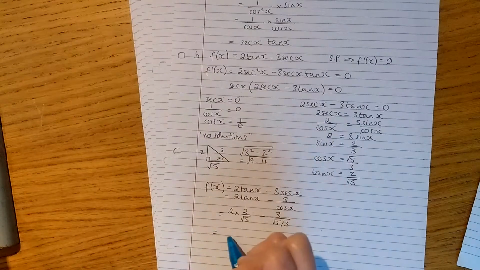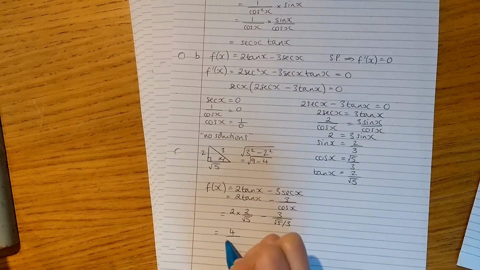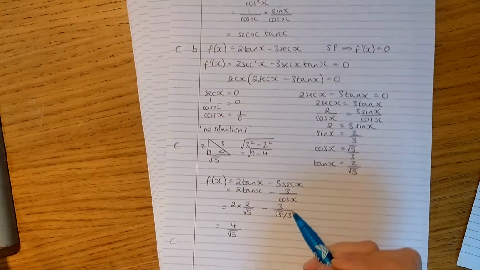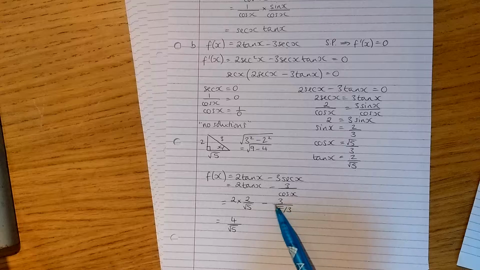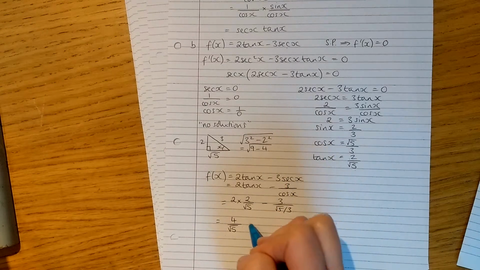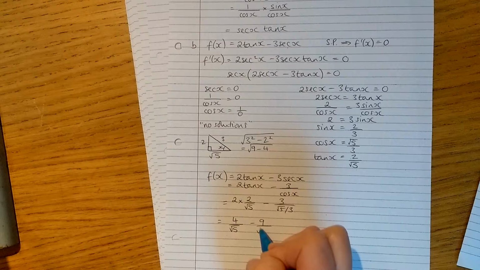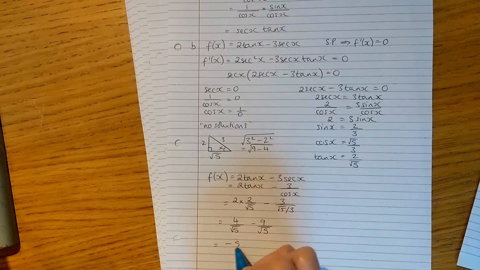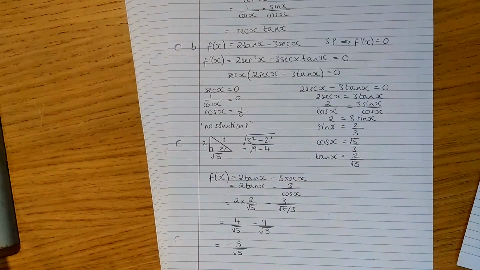Okay, so just simplifying this first. 2 times 2 is 4. 3 divided by this is the same as 3 multiplied by its reciprocal. So 3 times 3 is 9 over root 5, which is minus 5 over root 5.